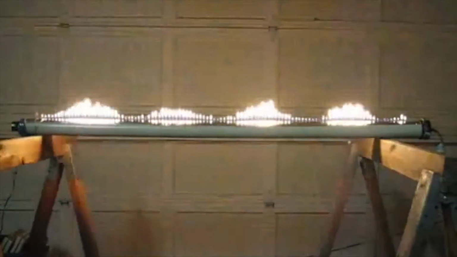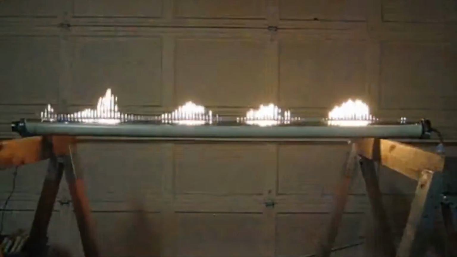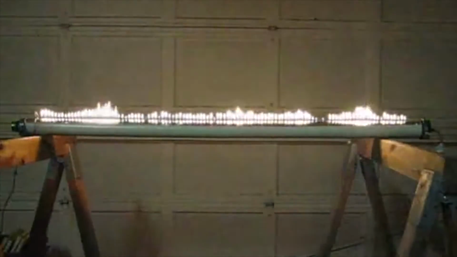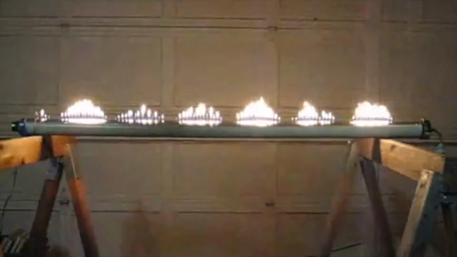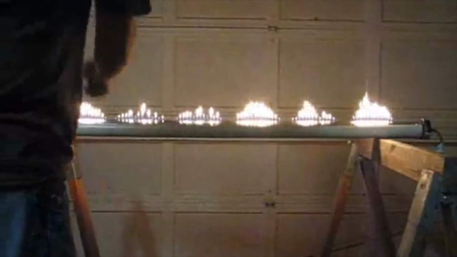Now, if we change the frequency, we can see each time we set up a standing wave, we get that sine curve. Higher the frequency, the more waves.